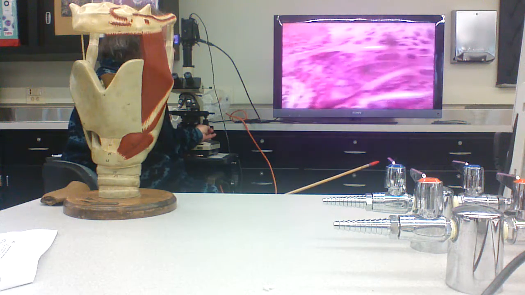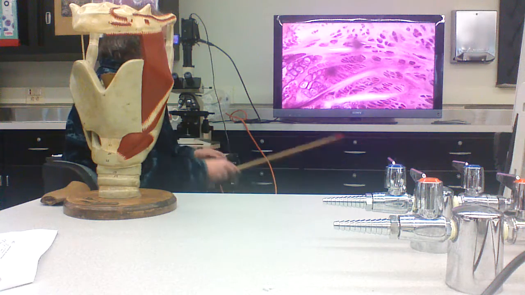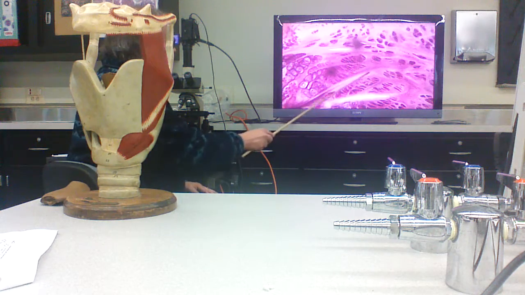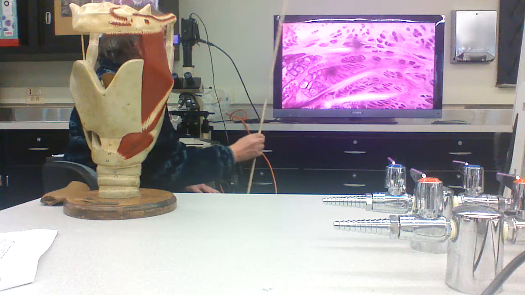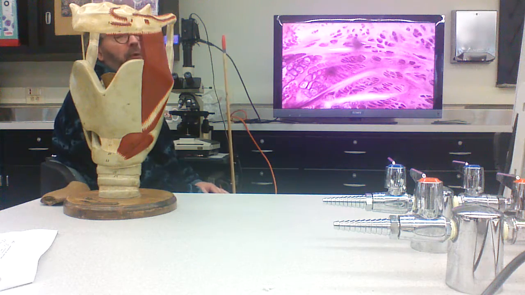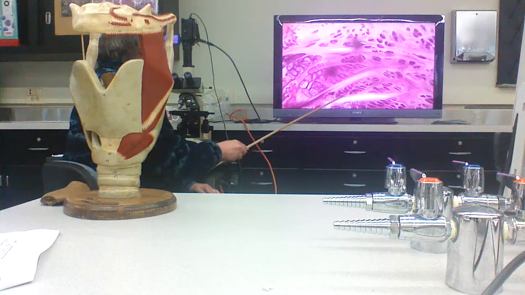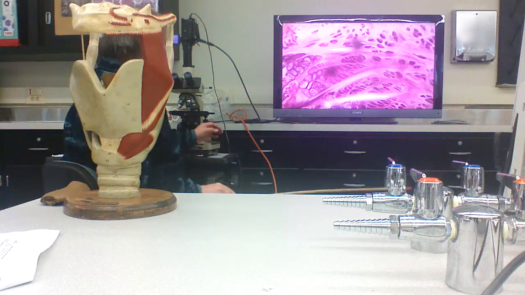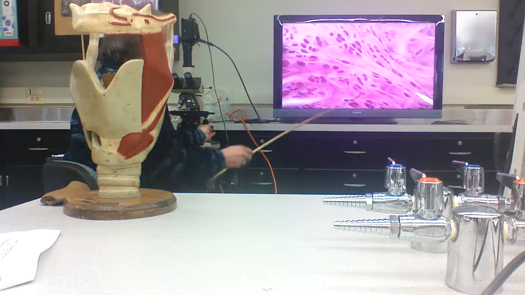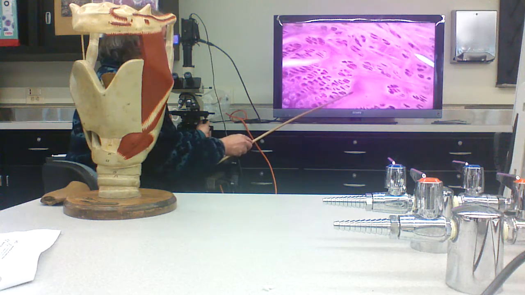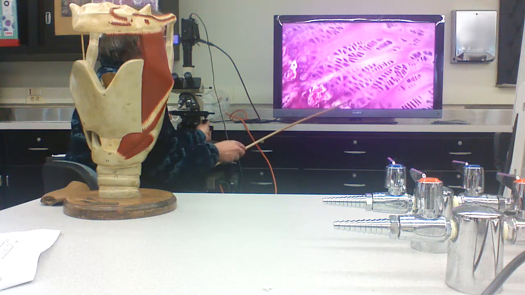And then this is also cartilage, but this is cartilage that forms at the ends of growing bones, and we're about to talk about that. Again, you've got cartilage nests. These are hyaline cartilage. There are zones in here where the cells are carrying out different activities.